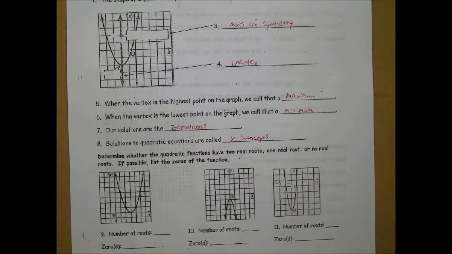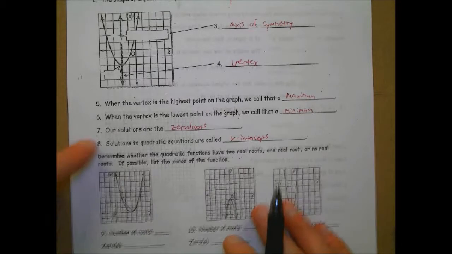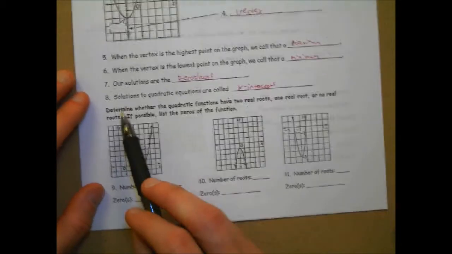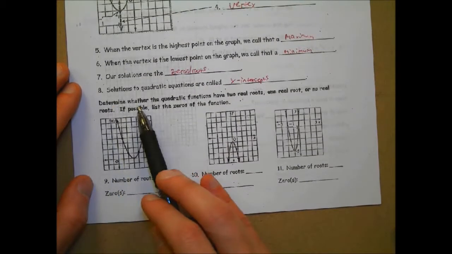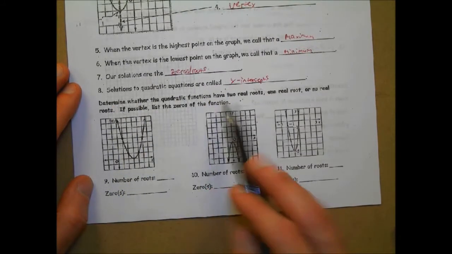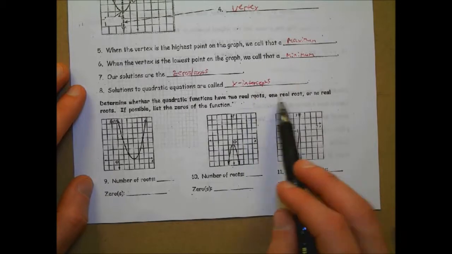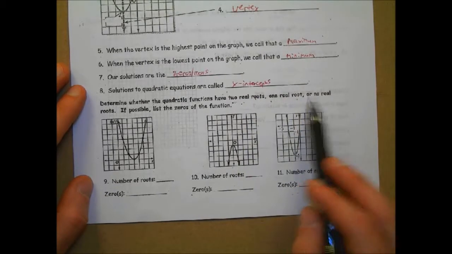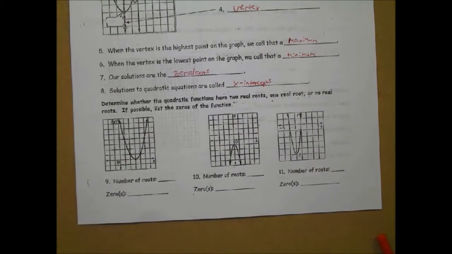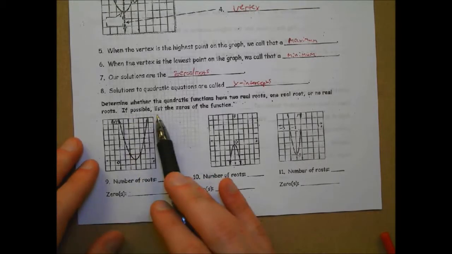All right, so let's look at this one right here. The directions ask us to determine whether the quadratic functions have 2 real roots, 1 real root, or no real roots. So in other words, 2 real solutions, 1 real solution, or no real solutions. And if possible, list the zeros of the function.